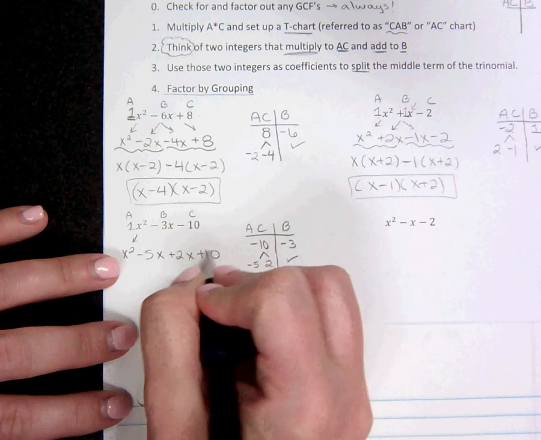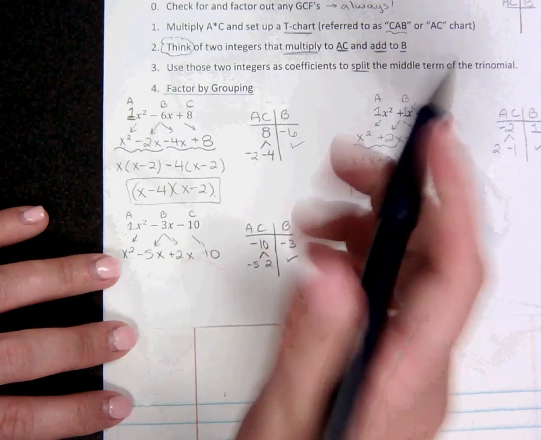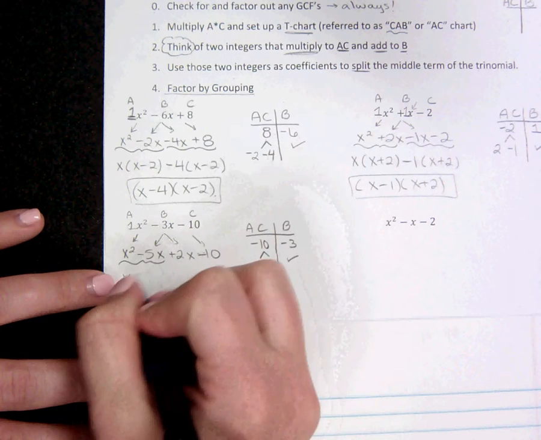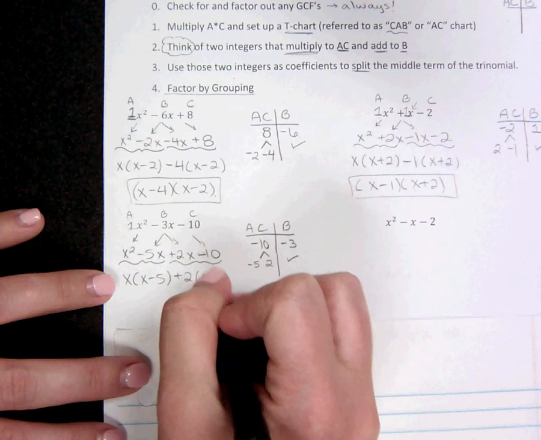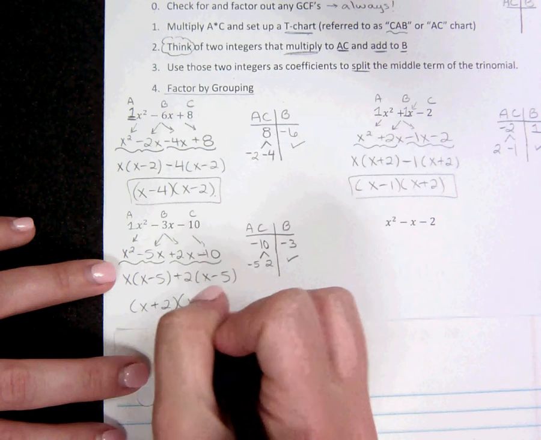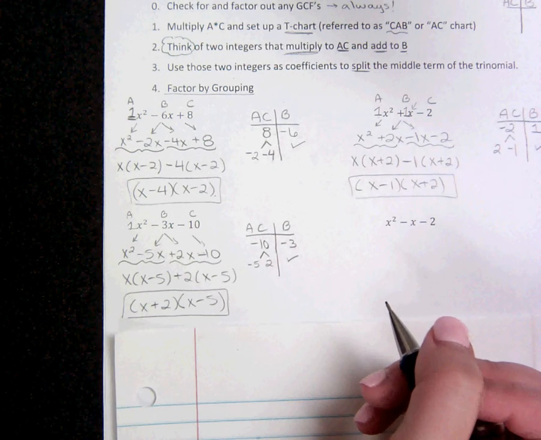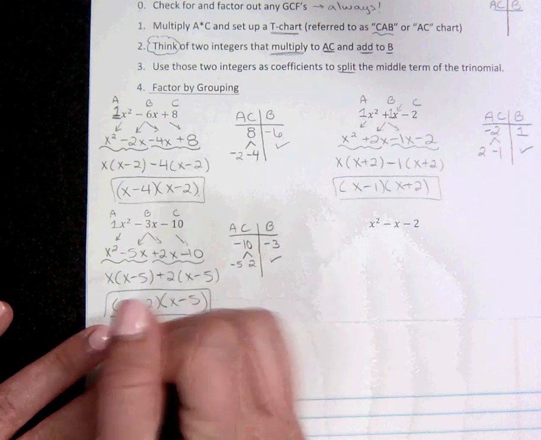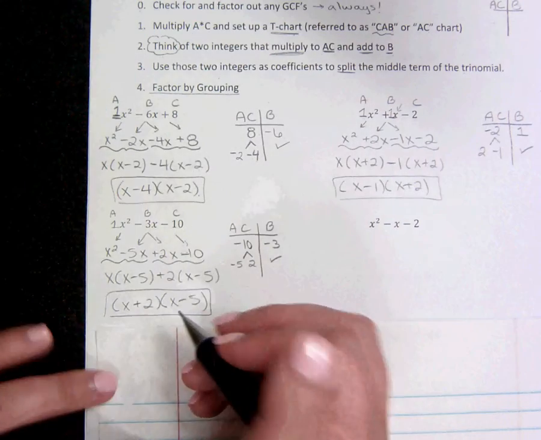Hopefully you've seen some form of this prior to this class. Oops, that should be minus 10. Then we're going to group. And factored form should be x plus 2 and x minus 5. And it's okay if this looks a little bit different because you wrote these in the other order, it's fine. As long as the 2 binomials you get are the same, it does not have to be in that order, as long as the binomials themselves are the same.